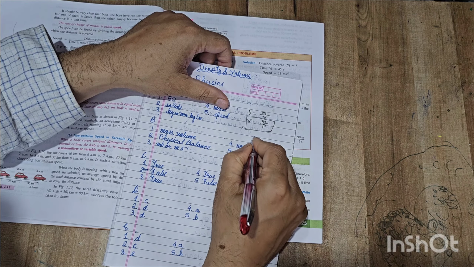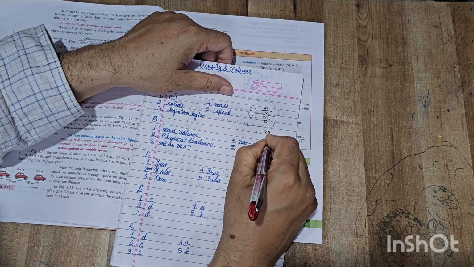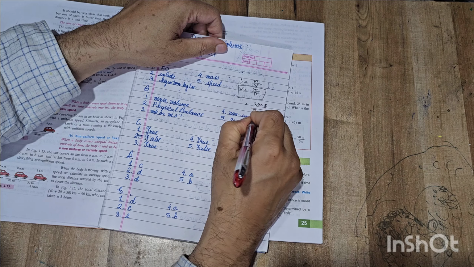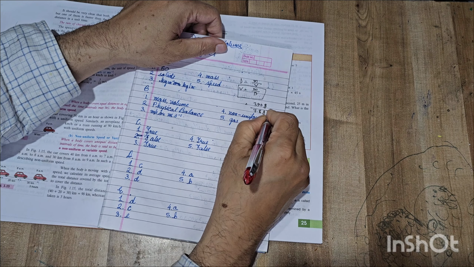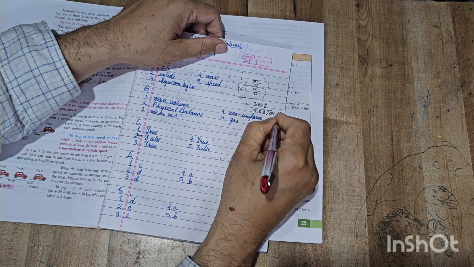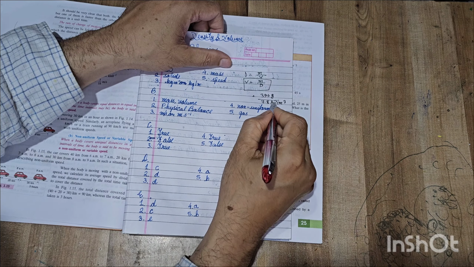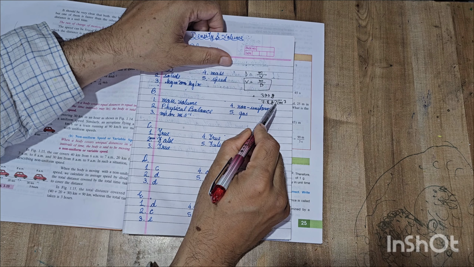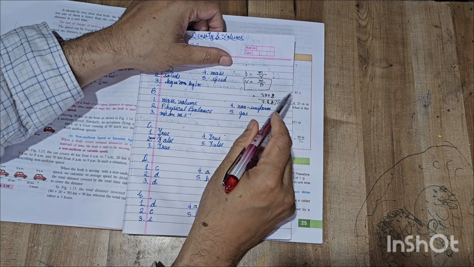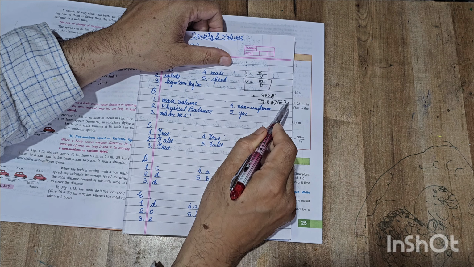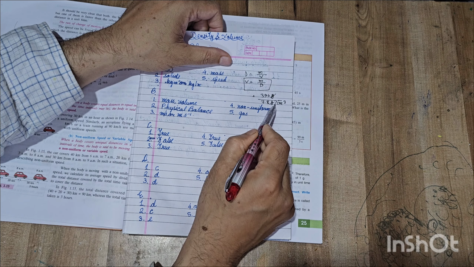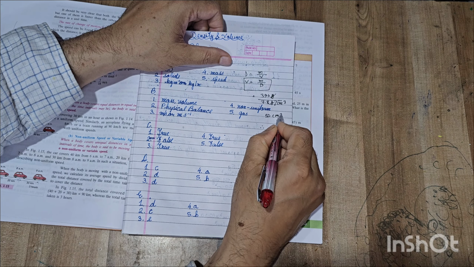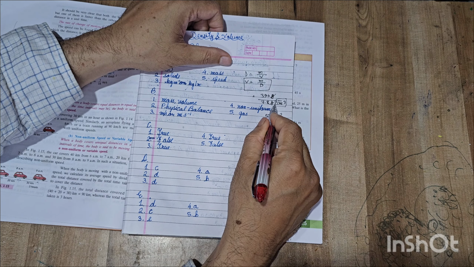When you write this, look, mass 390 gram, density 7.8 gram per centimeter cube. Here this gram cancels. This is centimeter cube. Since it is in the denominator, it will come up here. 50 centimeter cube. Look at this term. Don't get confused.